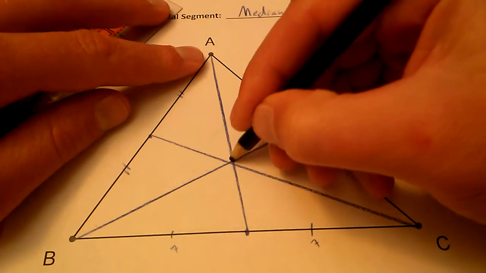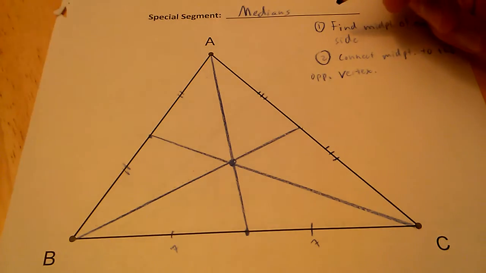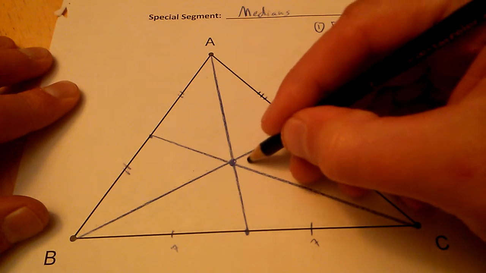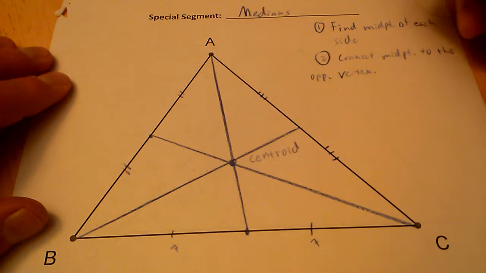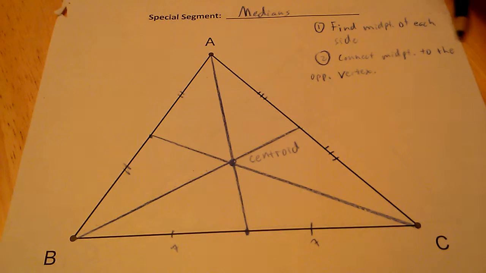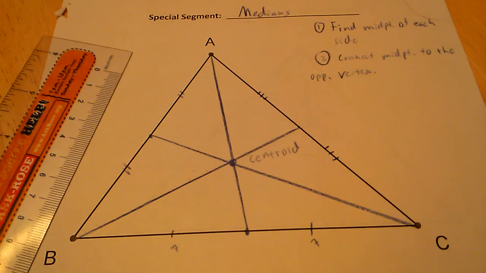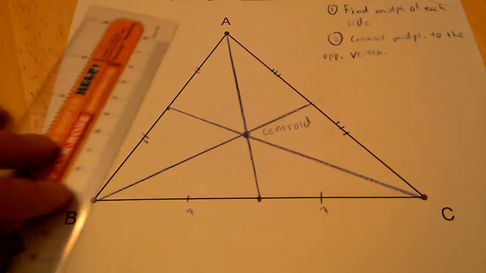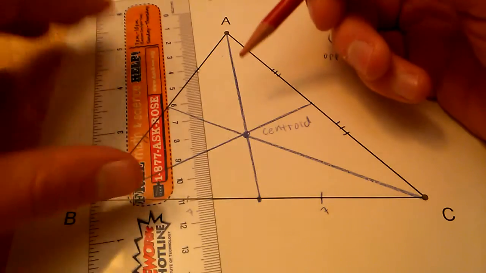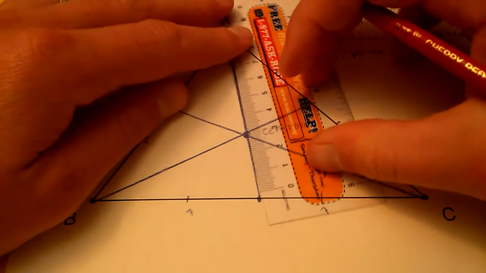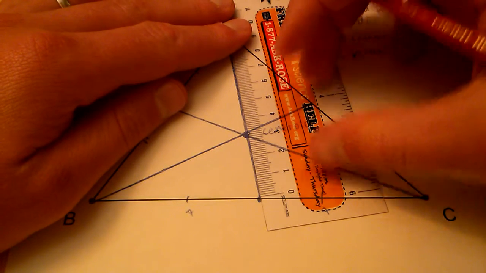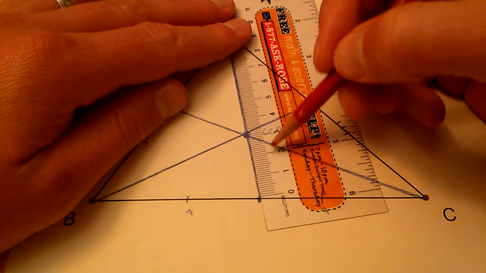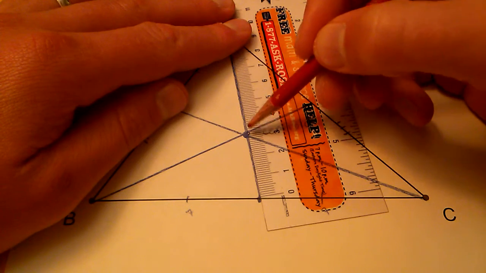And this point right here, that's my next point of concurrency called the centroid. That's the centroid. And the centroid has two very cool things about it, actually. If I measure this bottom part down here, I'm going to get 3.2.